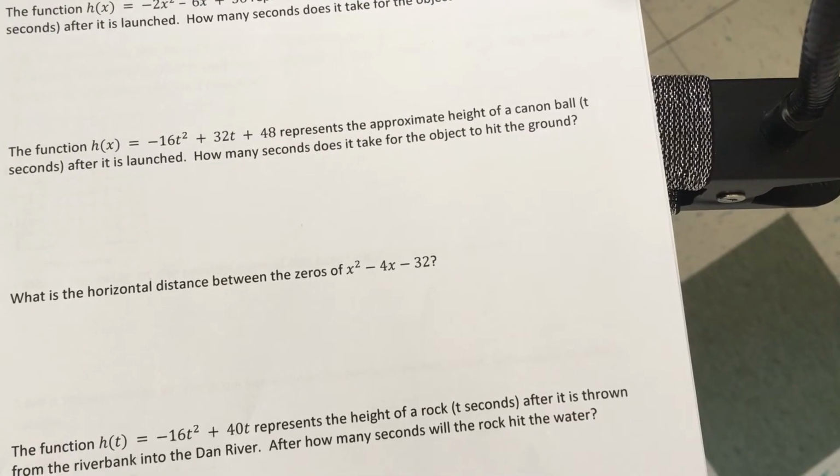No calculator. Okay, so phones should be put away. I will take them if I see them. Where are they? On the desk. Okay.